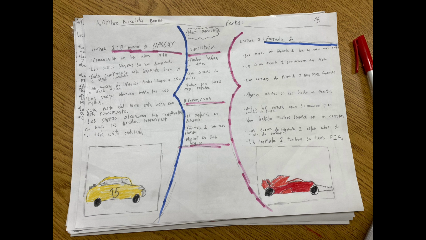They first wrote what they learned from the first reading. They then wrote down the different facts of the second reading, and then they created the similarities and differences among them.